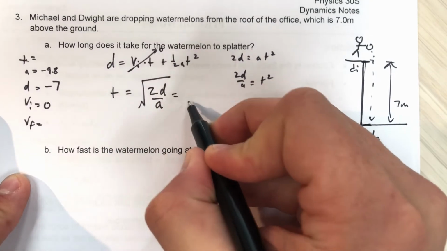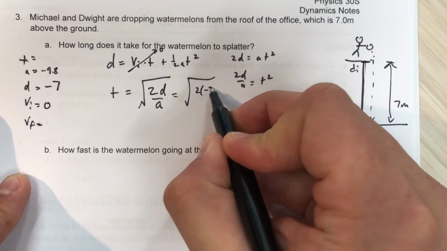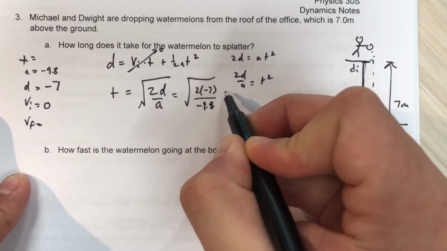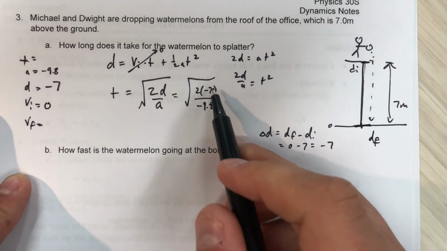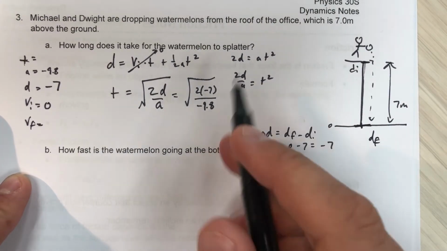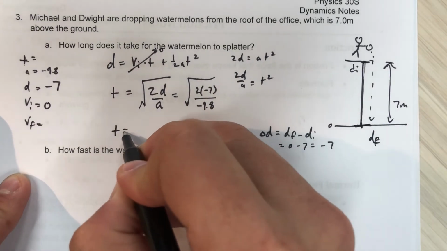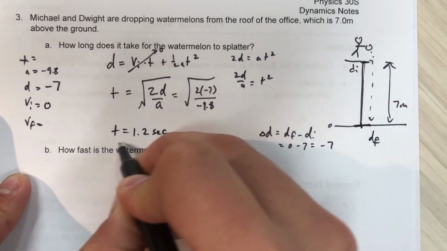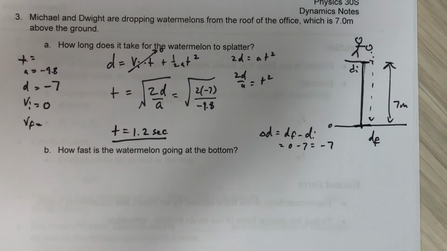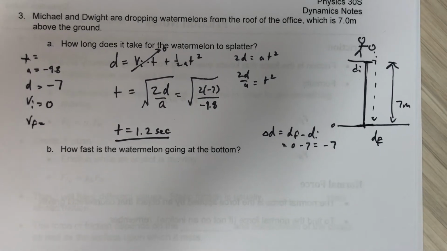Plug in your values now. 2 times negative 7 over negative 9.8. The negatives will cancel. It's going to be 14 over 9.8 in the end. And take the square root of that value. You're going to have 1.2 seconds. So just a little bit more than we had calculated for the height for the water balloon droppage.